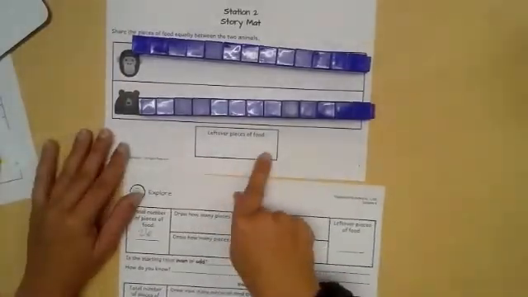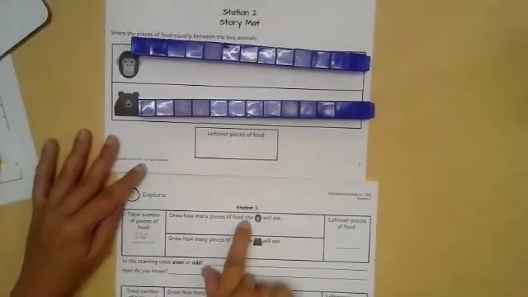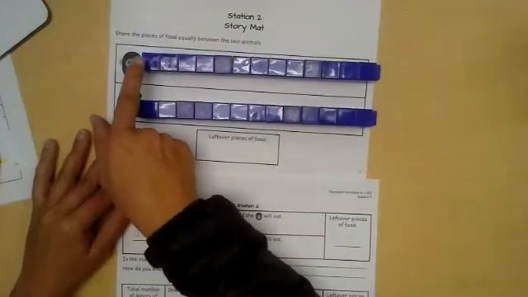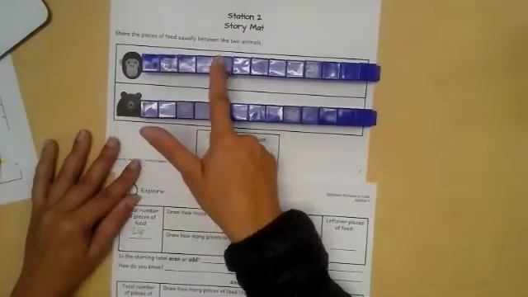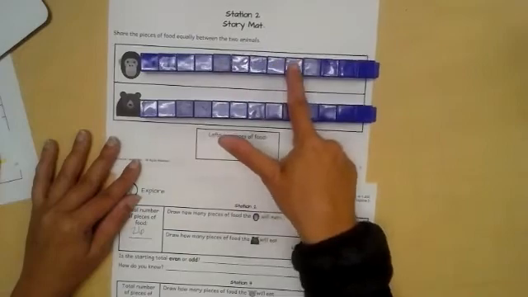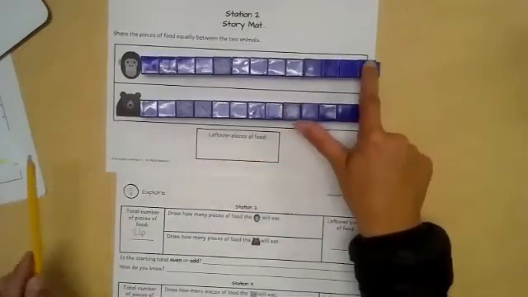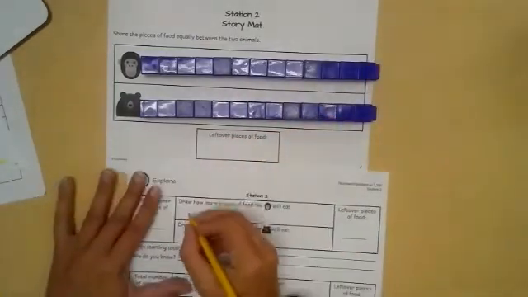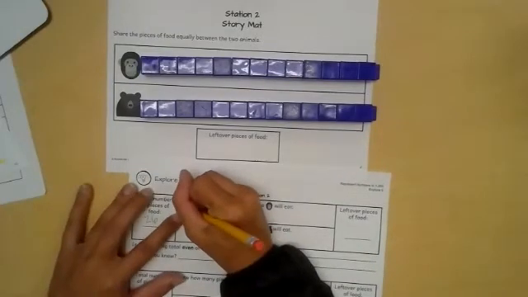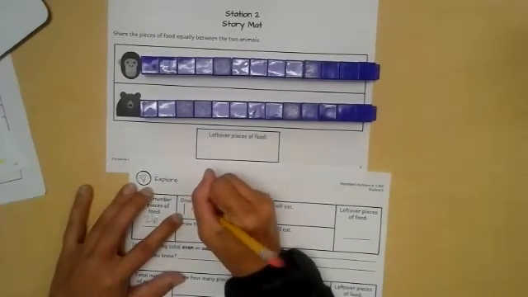We don't have any leftover pieces. How many pieces of food did the monkey get? 1, 2, 3, 4, 5, 6, 7, 8, 9, 10, 11, 12, 13. So let's draw that out. We have our 10, 11, 12, 13.